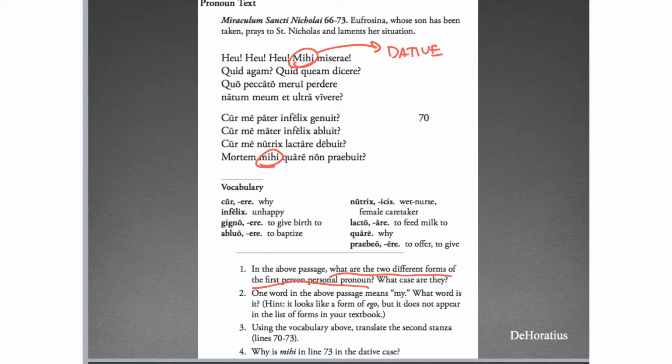All right, translate the second stanza. This is number 3. Why did my unhappy father bear me, have me, give birth to me? The "my" in "my unhappy father" is understood. The me is the accusative object of genuit. So, why did my unhappy father give birth to me? Why did my unhappy mother nurse me? And I'll let you do the 3rd line and the 4th line. Mihi is dative because of indirect object with praebuit.